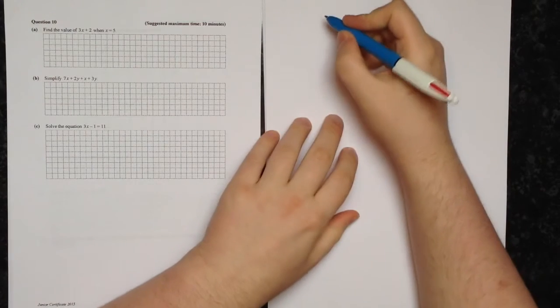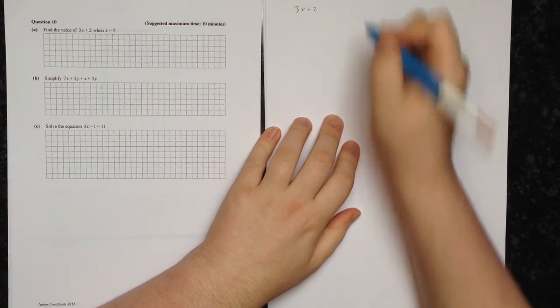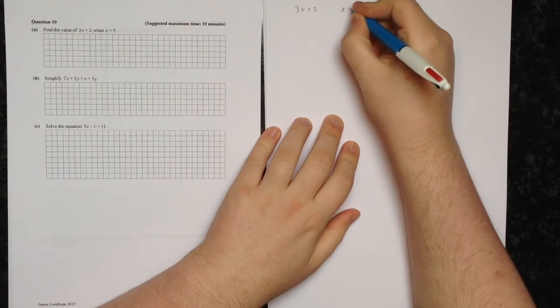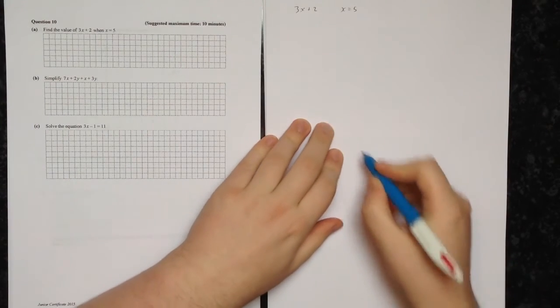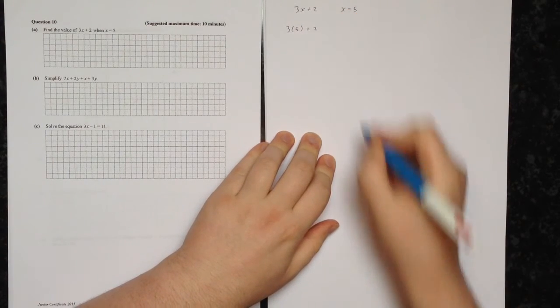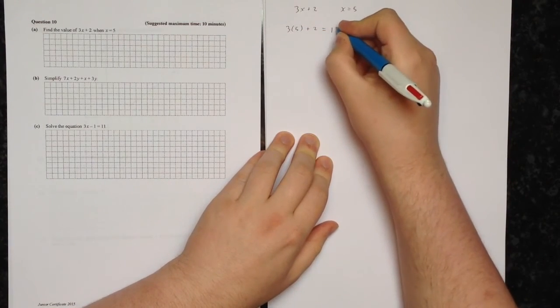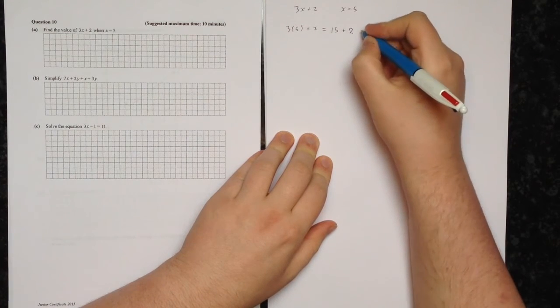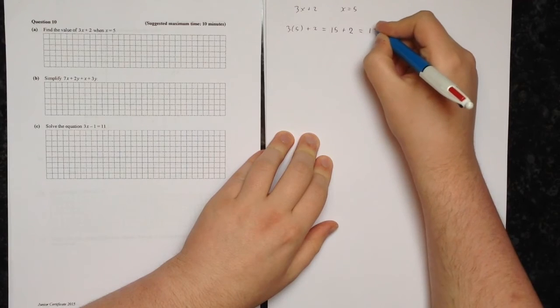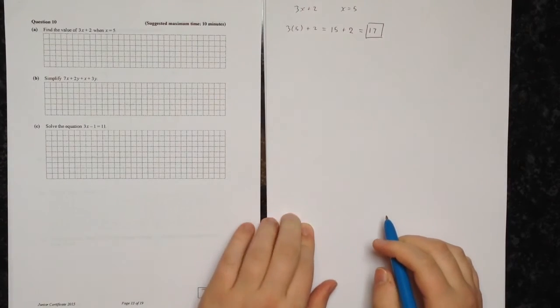Question 10. Find the value of 3x plus 2 when x is equal to 5. So we're asked for 3x plus 2 when x is equal to 5. So that means we've got 3 and x is 5, plus 2. So that's going to be equal to 3 times 5, which is 15, plus 2, which is going to be equal to 17. So the value of 3x plus 2 is 17 when x is equal to 5.